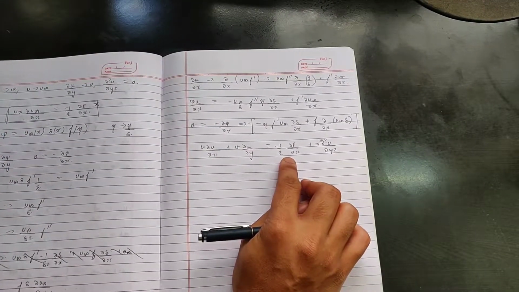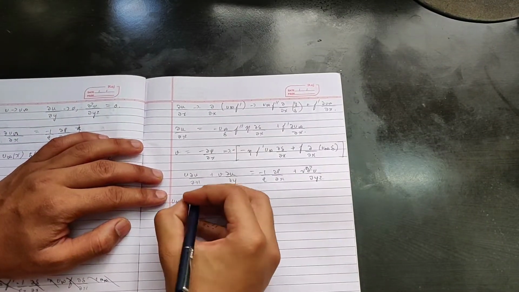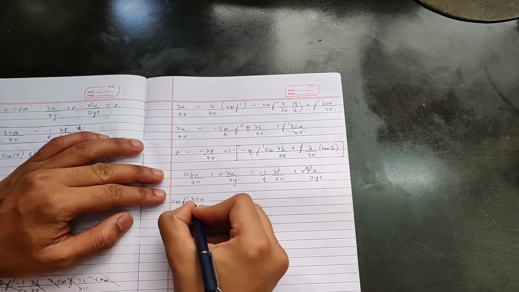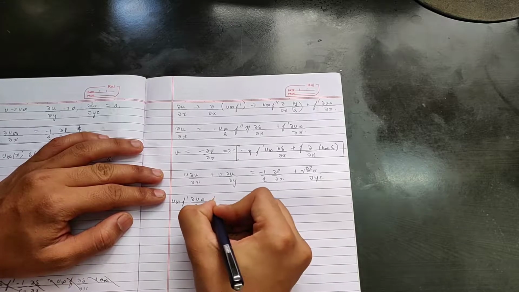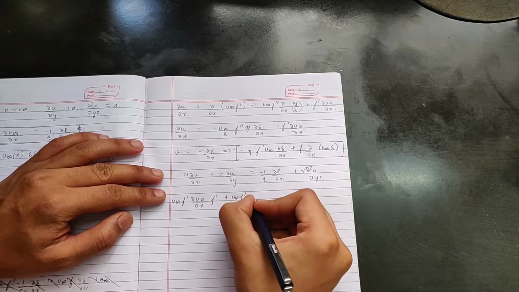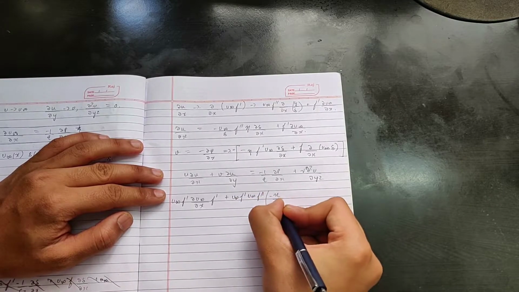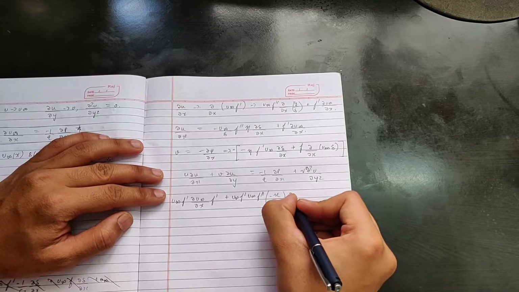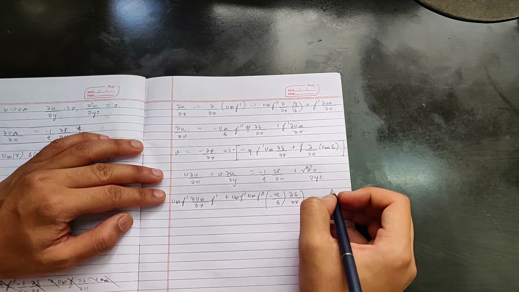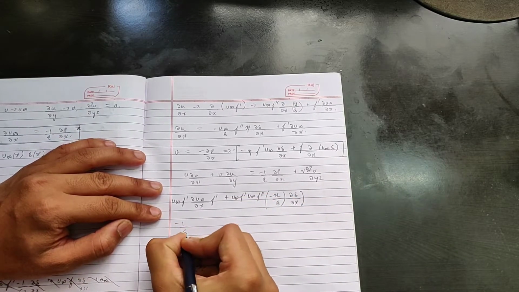So what eventually we will have is u infinity f dash del u infinity by del x f dash plus u infinity f dash u infinity f double dash minus eta by delta del delta by del x, and again minus 1 upon delta.